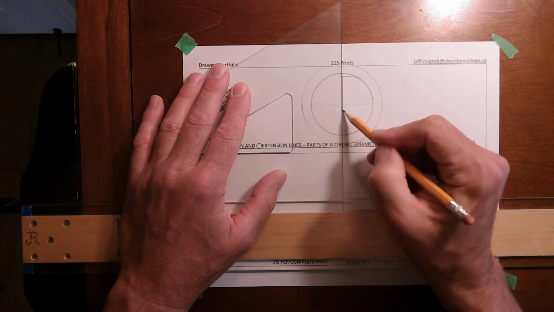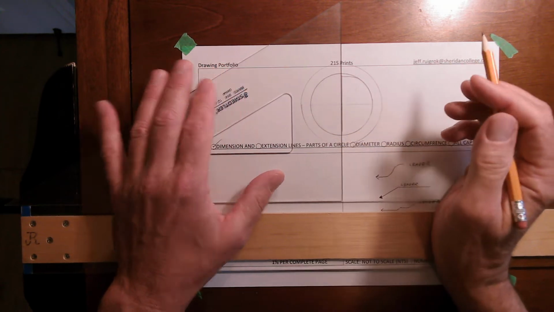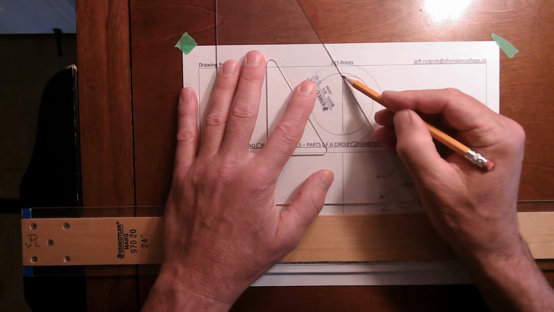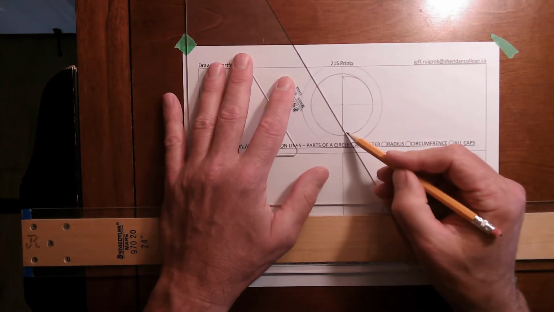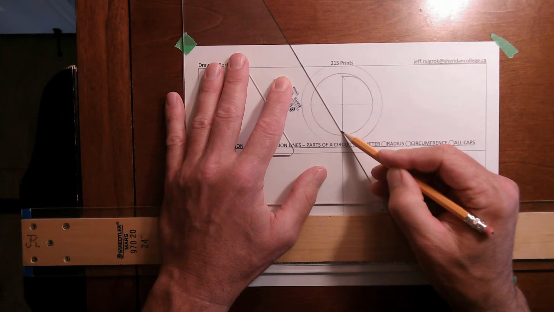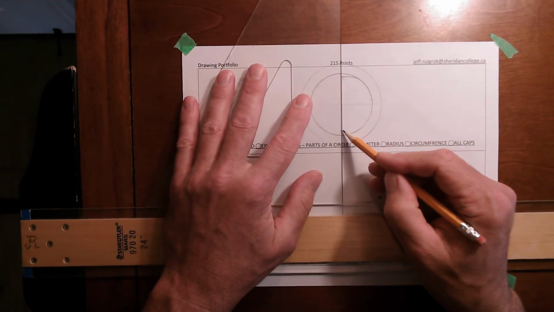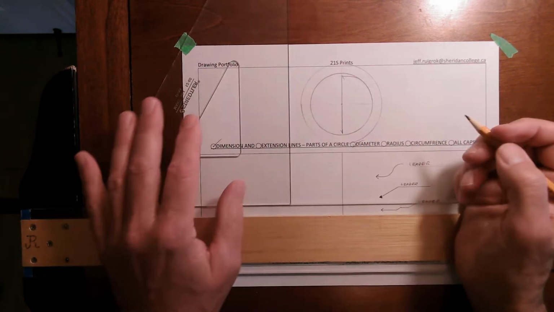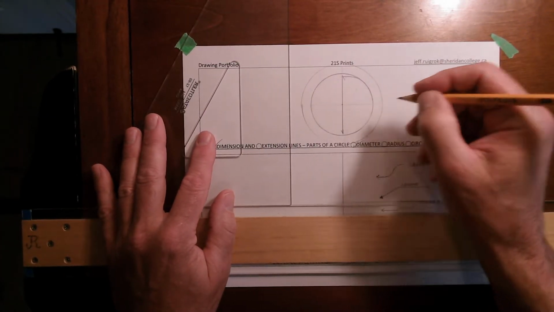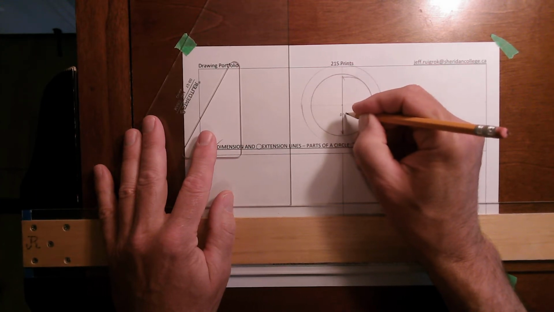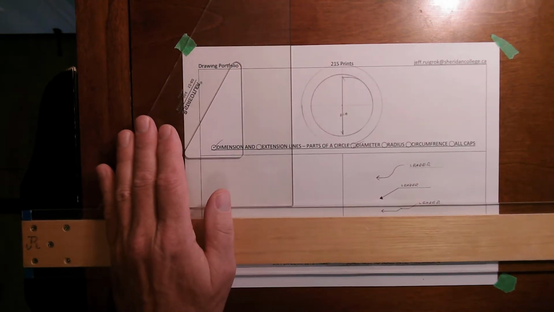And that I'm just going to put in here. It doesn't touch the object. It's lying inside the object but doesn't touch it. And then you just might write diameter. Diameter right through there.